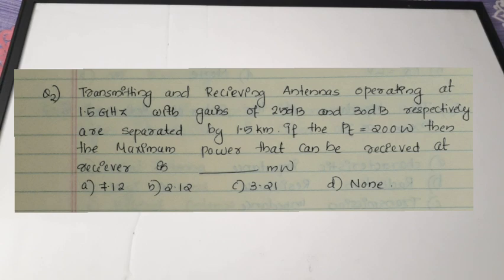Okay. So the question is, transmitting and receiving antennas operating at 1.5 gigahertz with gains 25 dB and 30 dB respectively are separated by 1.5 kilometer. If the PT, that is the transmitted power, is 200 watts, then the maximum power that can be received at the receiver is dashed milliwatts. So all the terms are given to you. You need to find what is the received power.